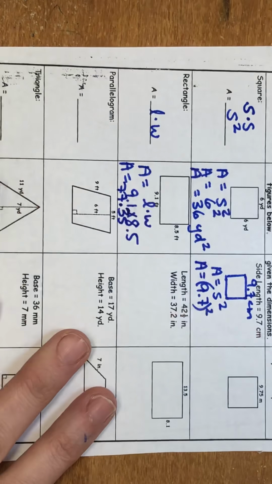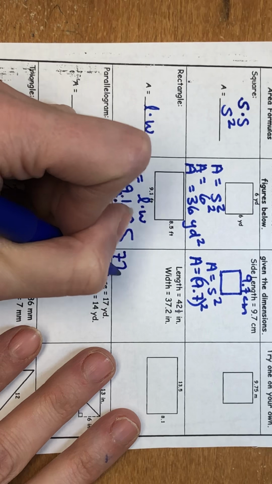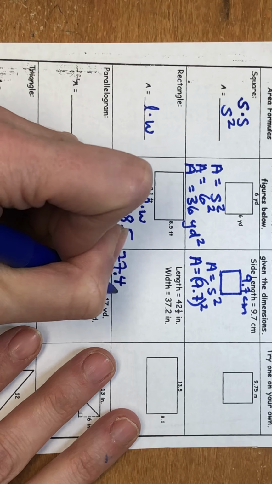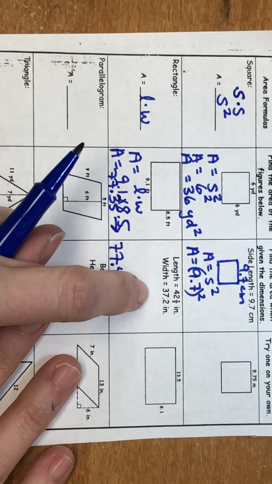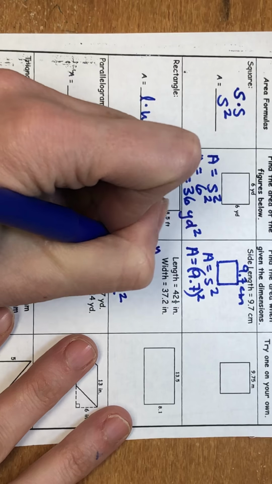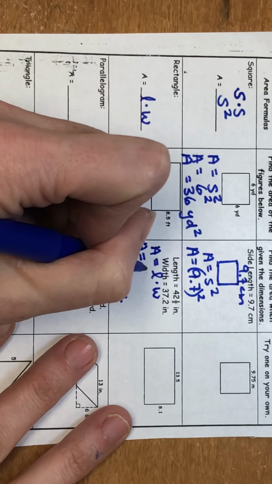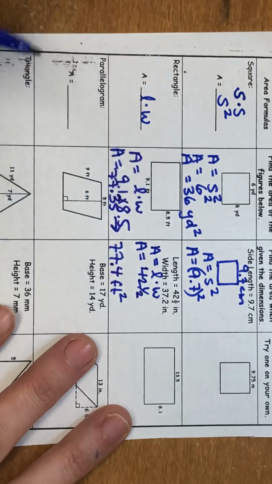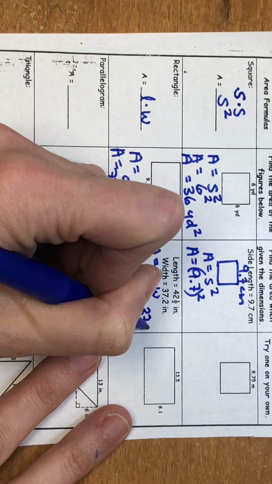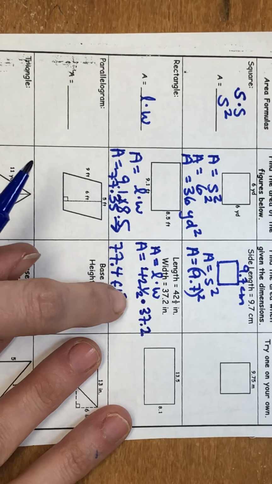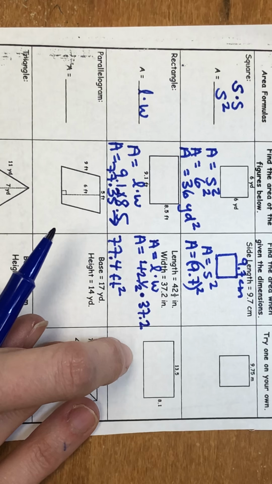It says round to the nearest tenth on my directions. So it is going to be 77.4 feet squared, okay? All right, so this is easy. For this one, again, write your formula out, length times width. Then you substitute: 42.5, which you can plug in the calculator, times 37.2. Multiply that out. Finish that one out on your own. Same thing with this one. You'll be able to do that one. So that was the area of a rectangle, okay?